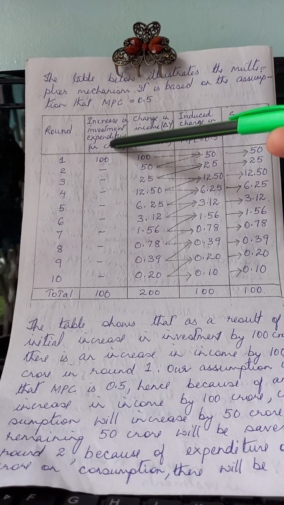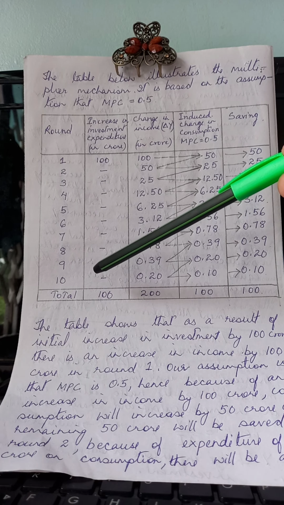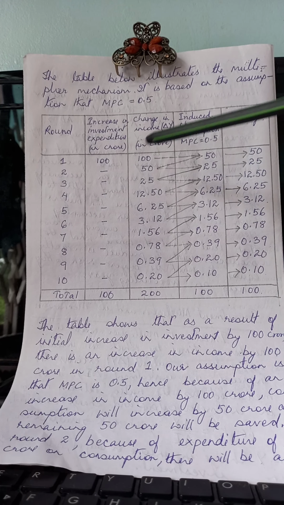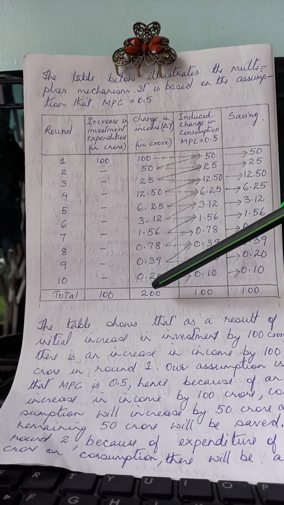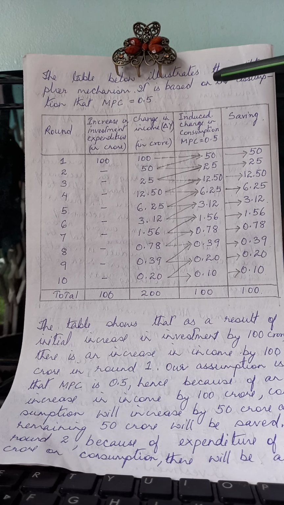Here we have the increase in investment, here the change in income, here the change in the level of consumption, and over here the change in the level of savings.